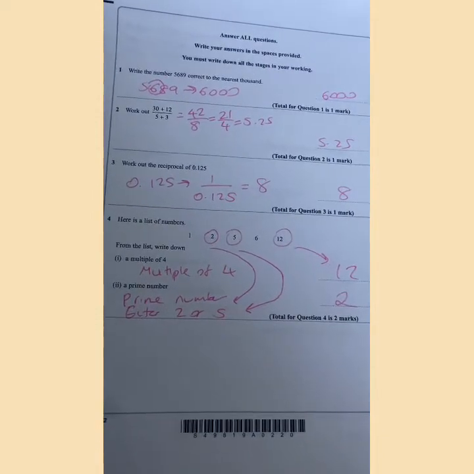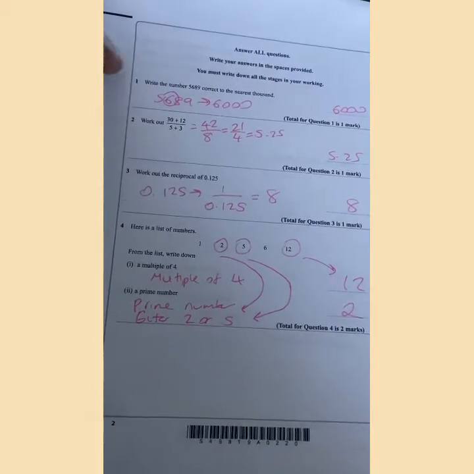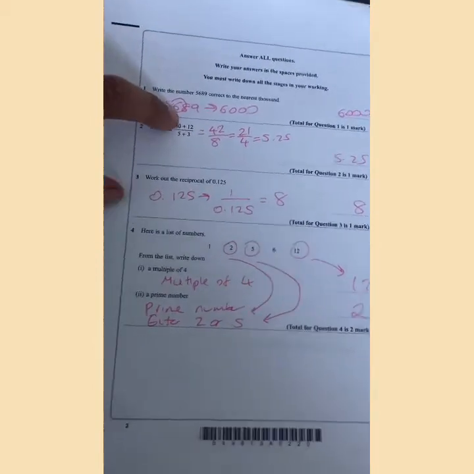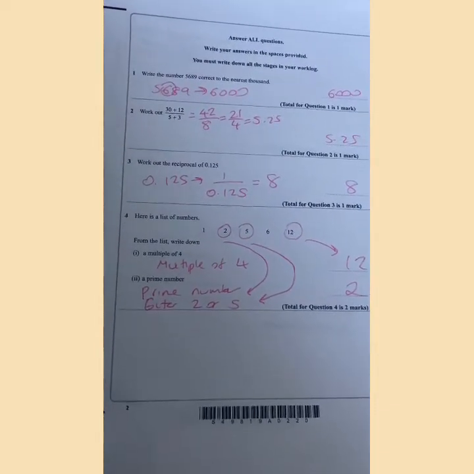Right guys, question number 1. Write down the number 5,689 to the nearest thousand. Okay, so I look at my place value. So that's my thousands, that's my hundreds. Okay, so 6 is bigger than 5, so I'll round up. So the answer is going to be 6,000.